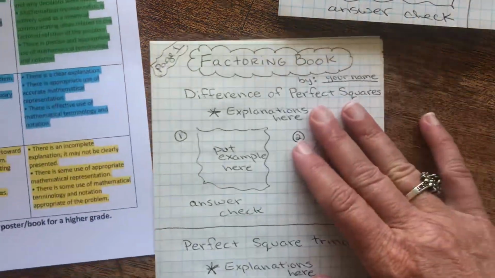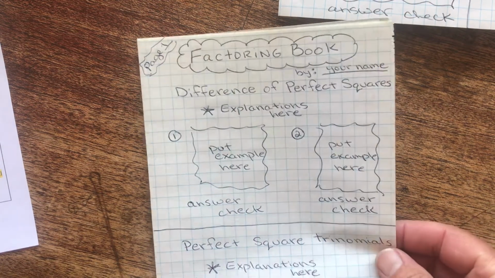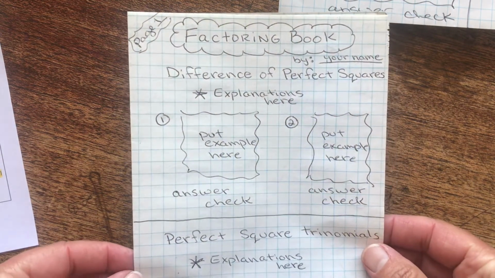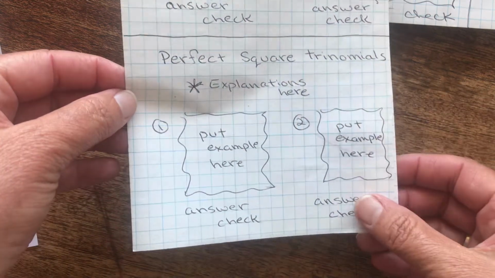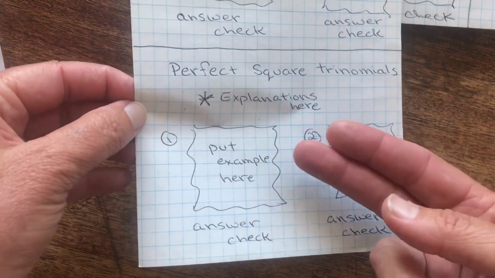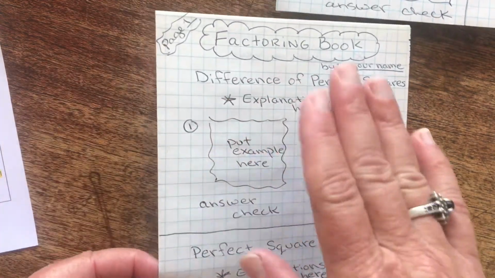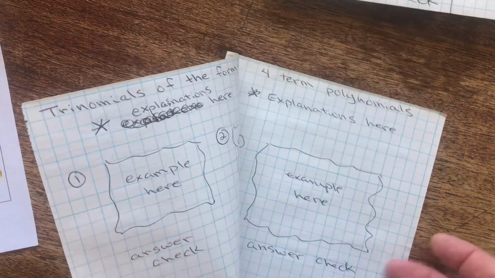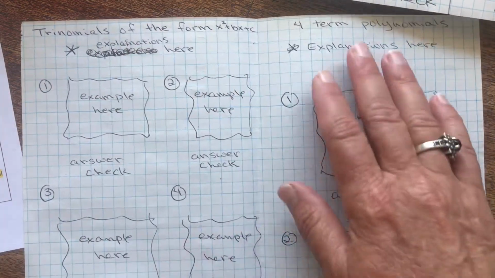Here's the book. So rectangle 1 of your poster is just page 1 of your book. So page 1, you have examples for difference of perfect squares and perfect square trinomials. So again, you have explanations, examples that have been factored, answer checks. Same with difference of perfect squares.